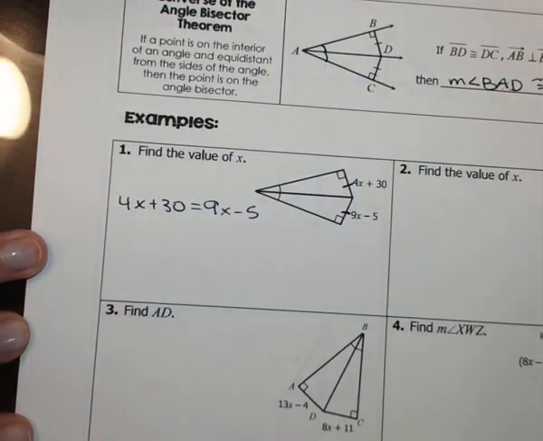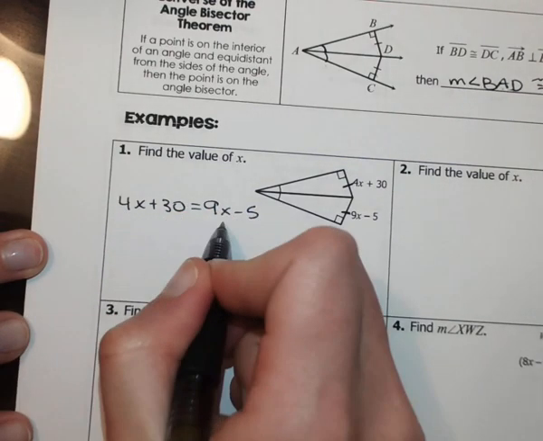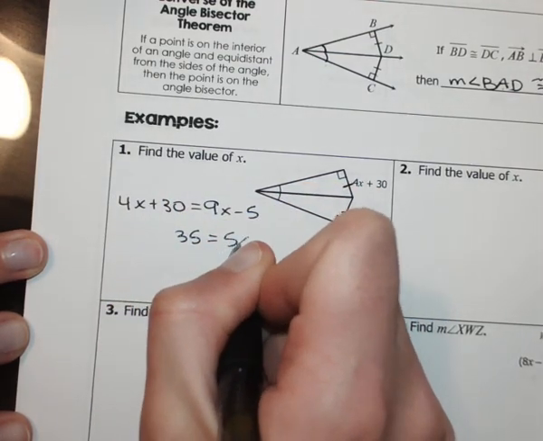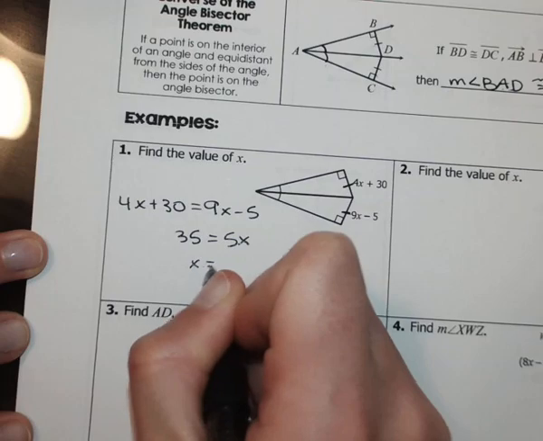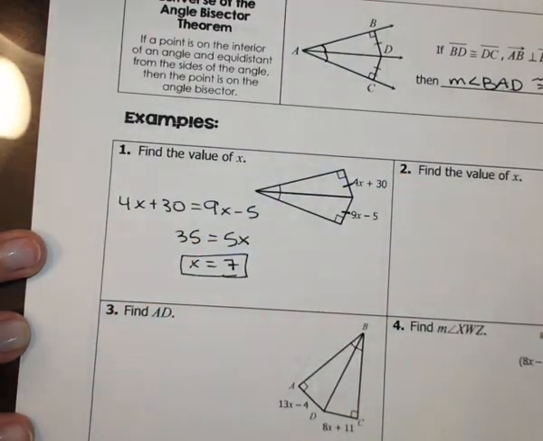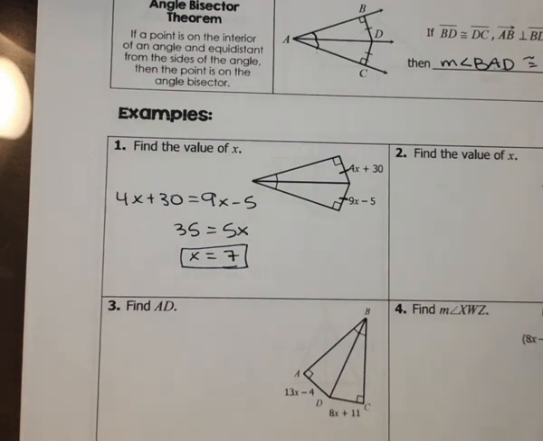Again, I like to try to keep things as positive as possible. So I'm going to subtract over my 4x and add over my 5 and get 35 equals 5x. Divide by 5, x equals 7. Check, is that what the question asked? Yep, so you're good there.